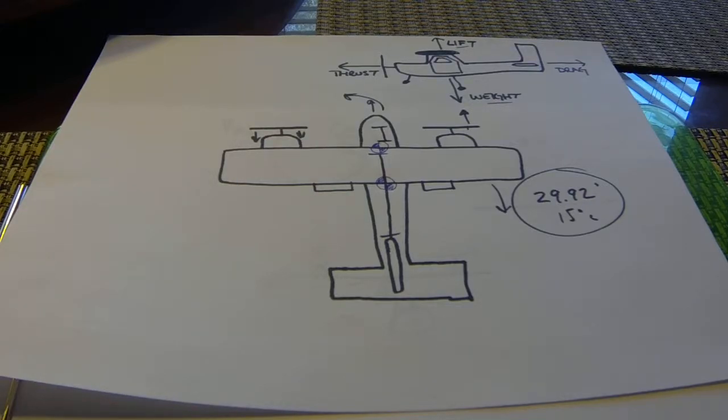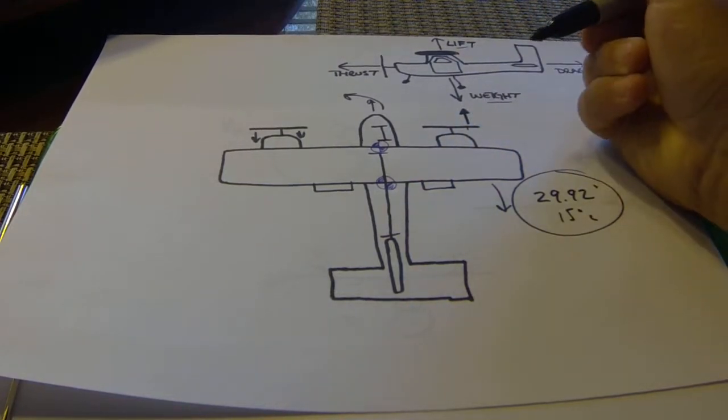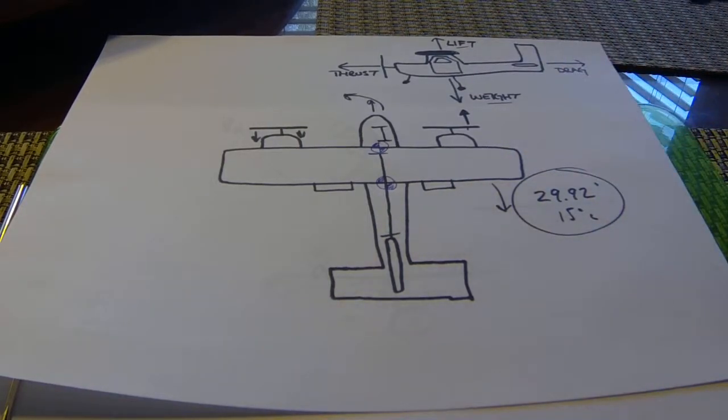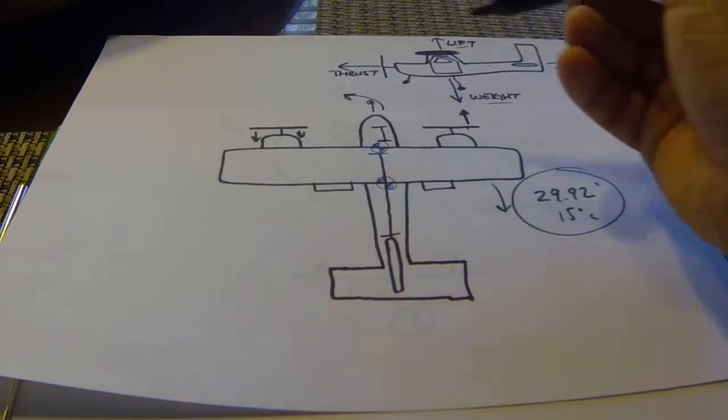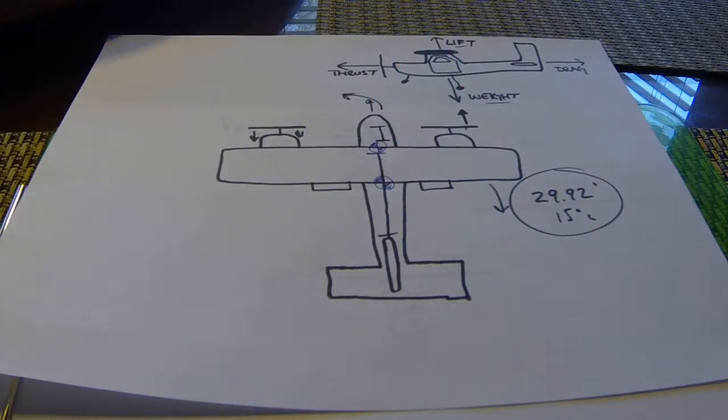Cowl flaps open and closed. Again, we're talking about drag and stabilizing effect. With the cowl flaps closed, the airplane is smoother. There's more opportunity for this thrust vector here to negatively impact the aircraft. Windmilling prop. On our critical engine, with this propeller windmilling, we are creating a ton of drag.